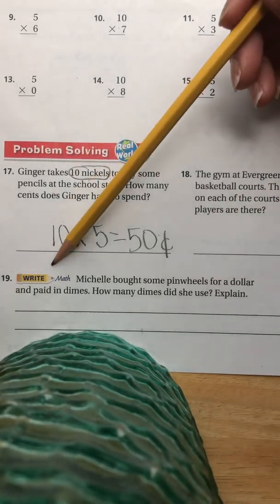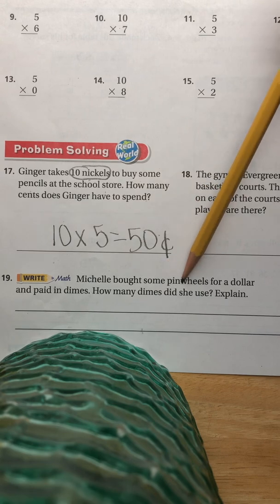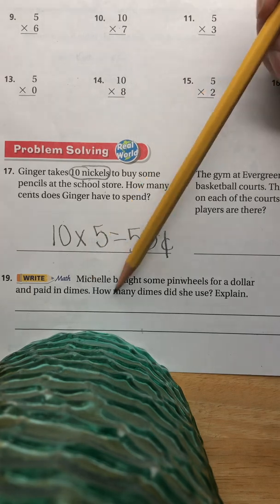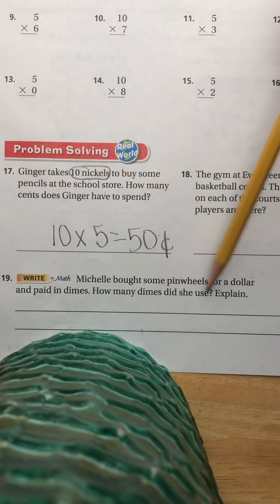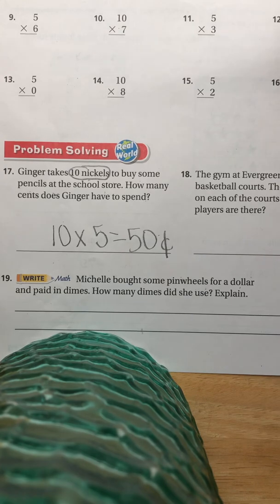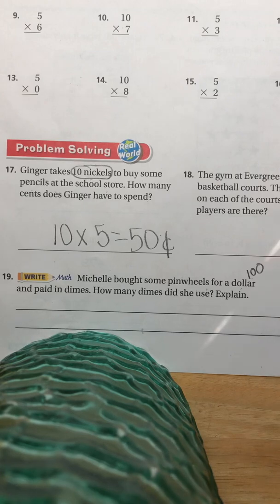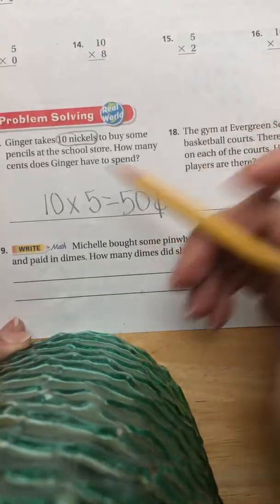It says, write, Michelle bought some pinwheels for $1 and paid in dimes. How many dimes did she use? Explain. Well, $1, if we just change it to a number instead of money, $1, boys and girls, basically is 100, right? So if she used dimes to pay for all of those pinwheels, we know that a dime is worth 10 cents. So how are we going to find the answer?